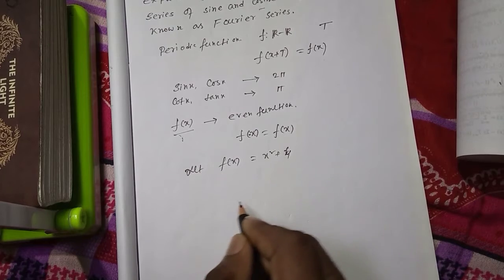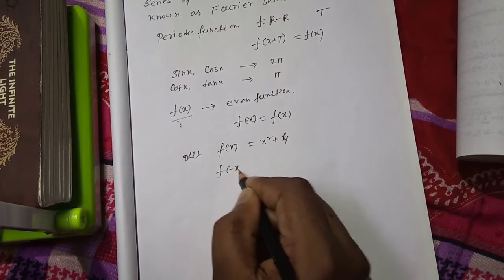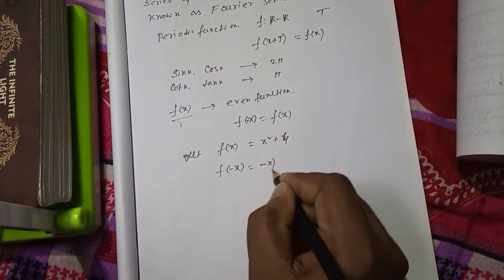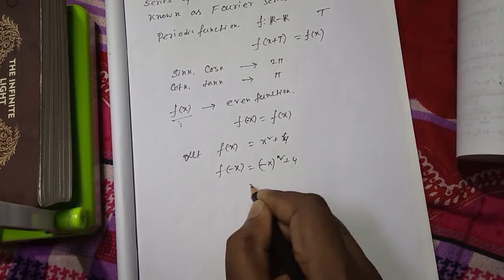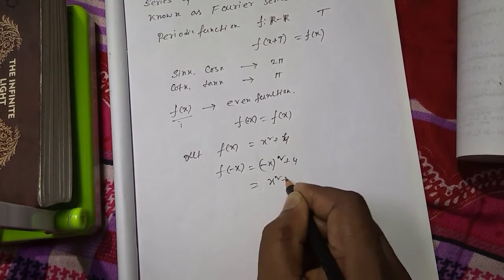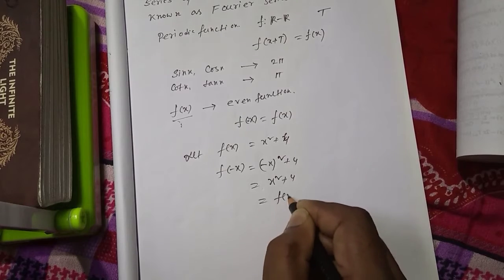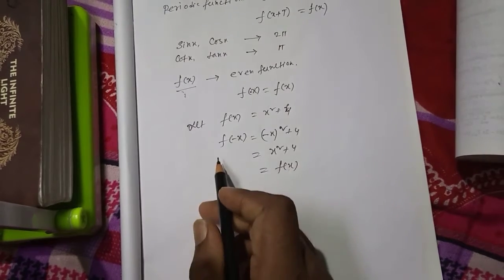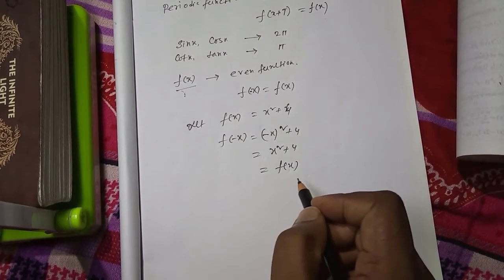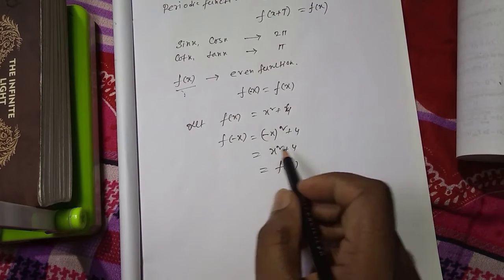This is an even function, as f(-x) = (-x)² + 4 = x² + 4 = f(x). As f(-x) = f(x), therefore it is an even function.